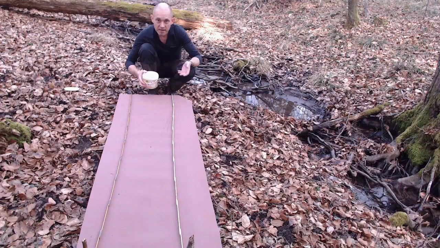And I will attempt to make this as mixed as possible. There's no particular order in these to begin with. We'll just throw them down this trackway and see what happens.